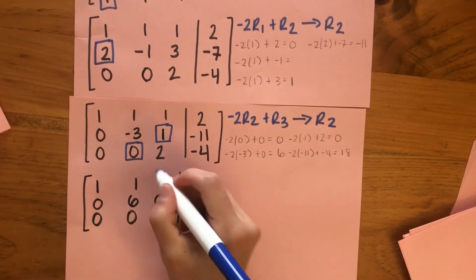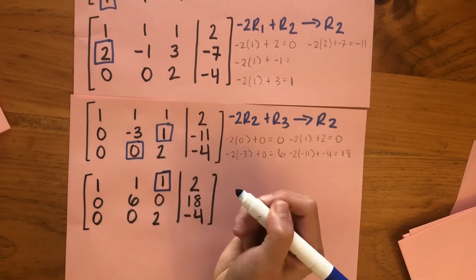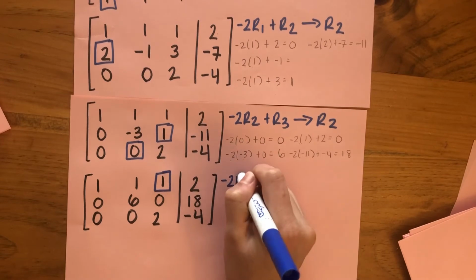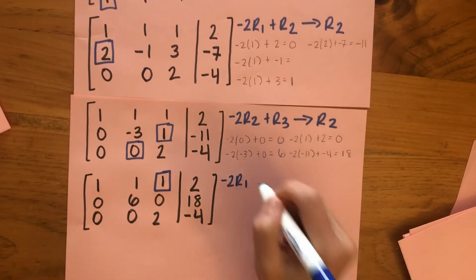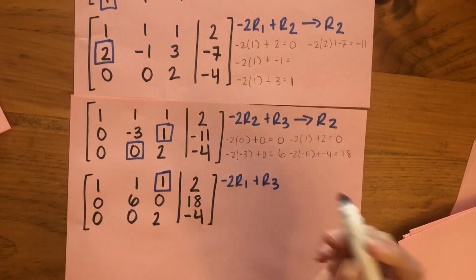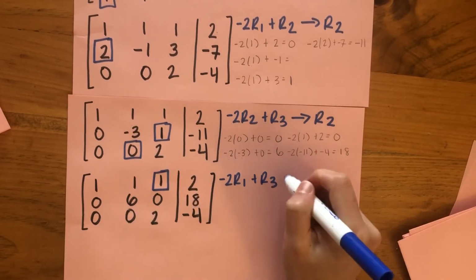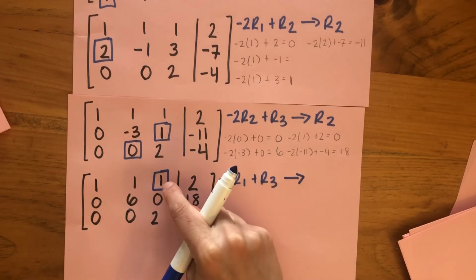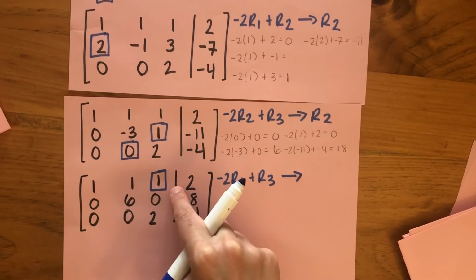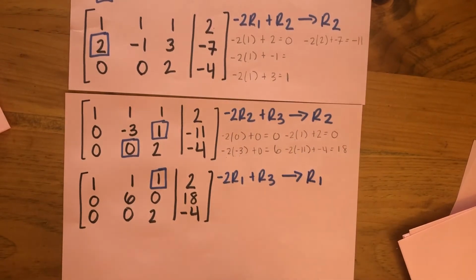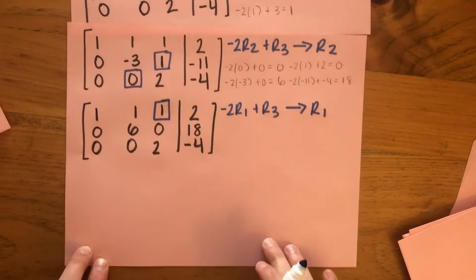So our next 0 is right there. How are we going to get 0 here? Well, I'm going to take -2 times row 1. I'm going to add that to row 3. Because if I make that a -2, -2 plus 2, that's going to give me 0. Where do we keep it? Well, we want to get our 0 in this first row, so we keep it in row 1. Okay?